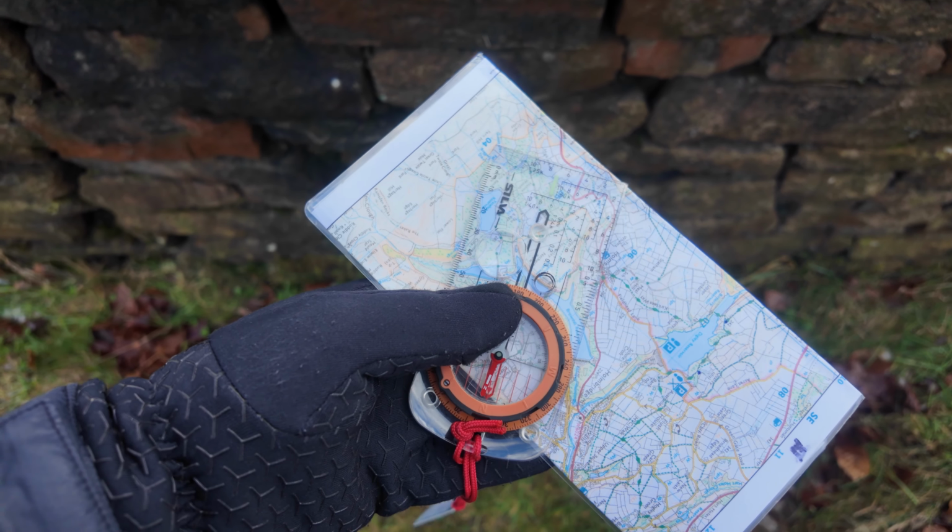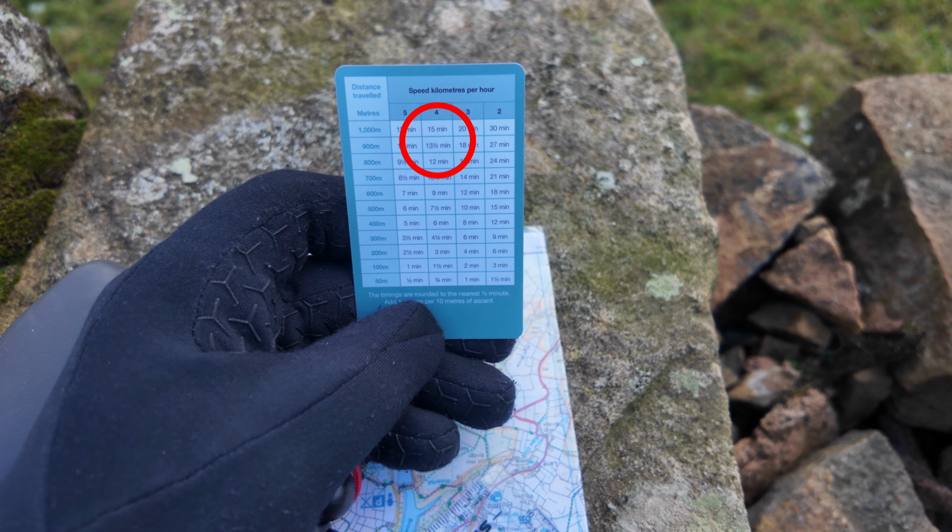My next D is distance. So using my millimetre scale, I've measured the distance up to there, and that's 900 metres. My next D is duration. 900 metres at 4 kilometres an hour is 13.5 minutes. So I'll set my watch.